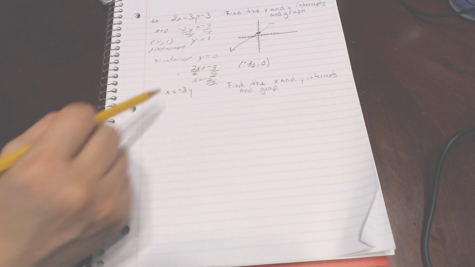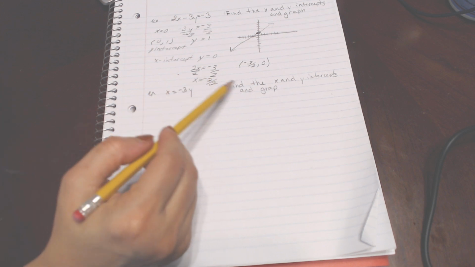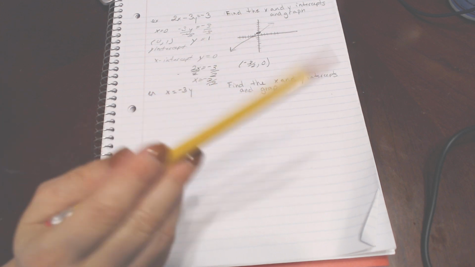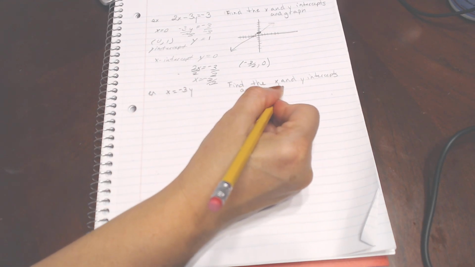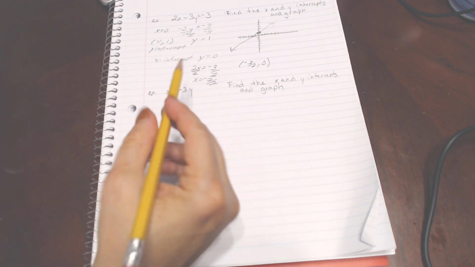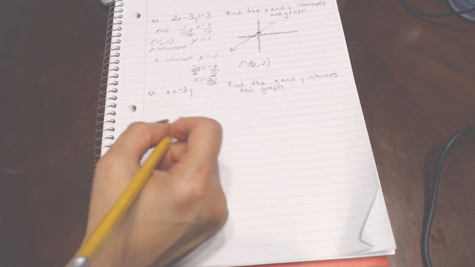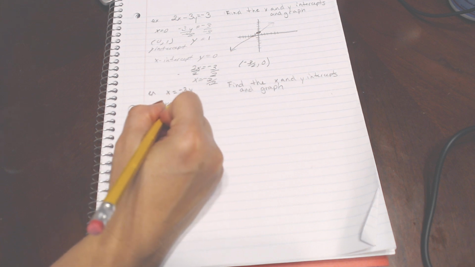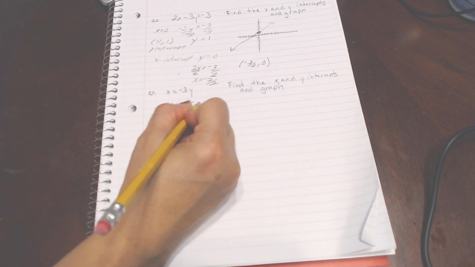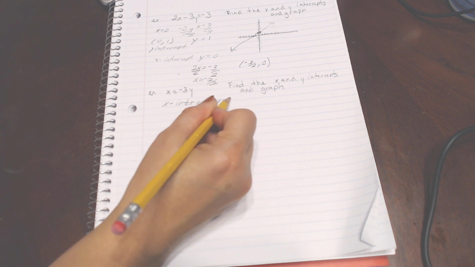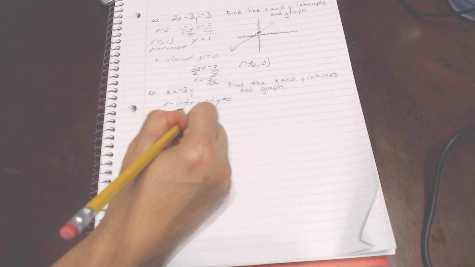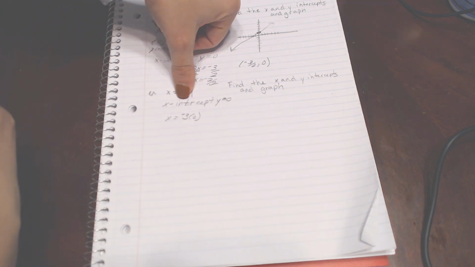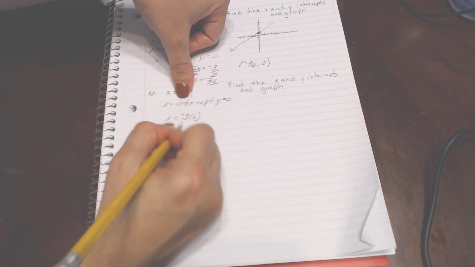The next question says x equals negative 3y. Find the x and y intercept if they exist, and then graph. And here is what that equation looks like. To find the x-intercept, we make y equals 0. So x equals negative 3 times 0, or just x equals 0.